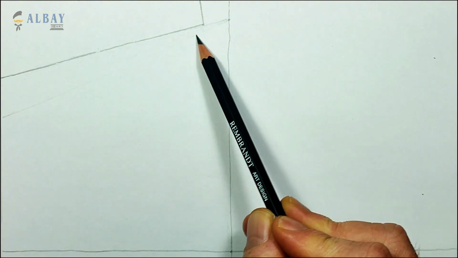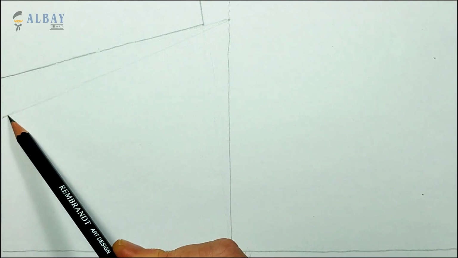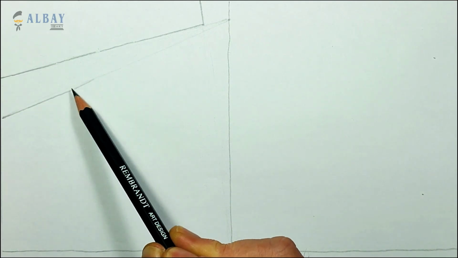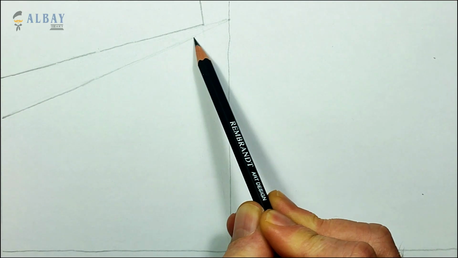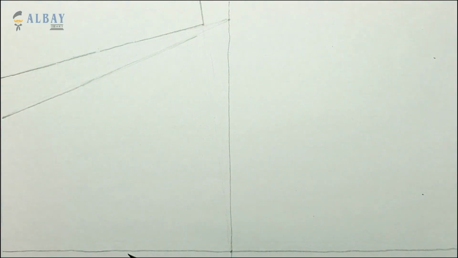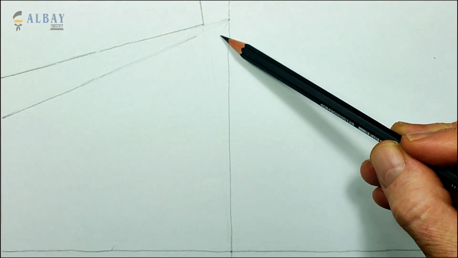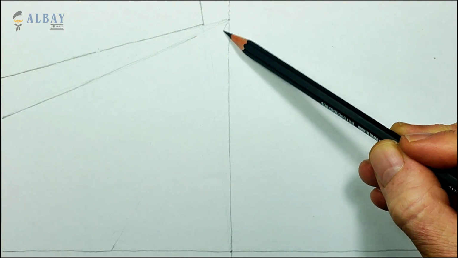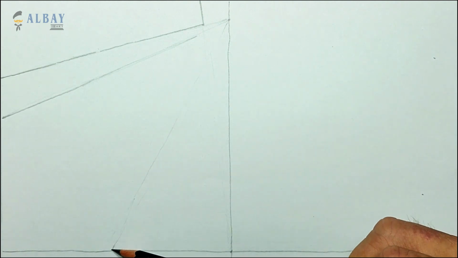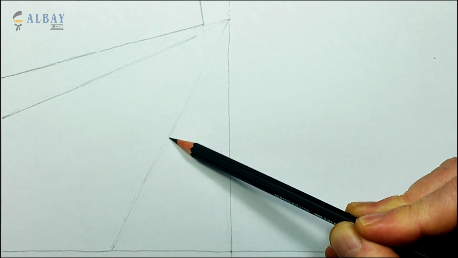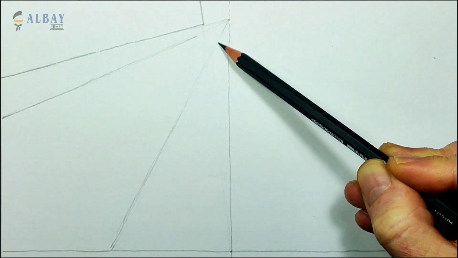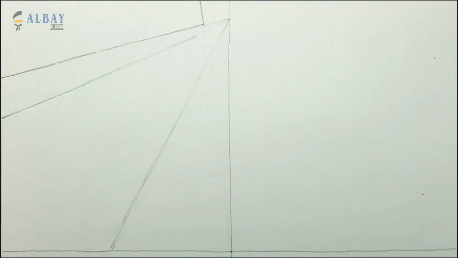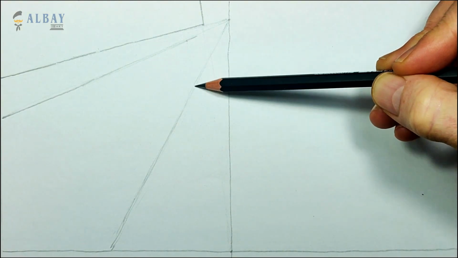Now I will draw the second building. First, I will draw the left and right edges of the building. I use the vanishing point at the top. I use the bottom vanishing point for the top edge of the building.